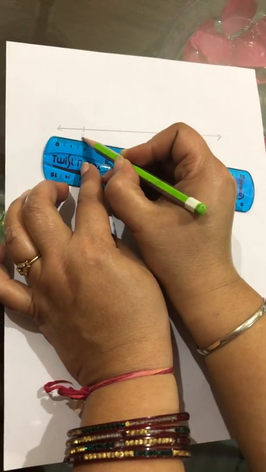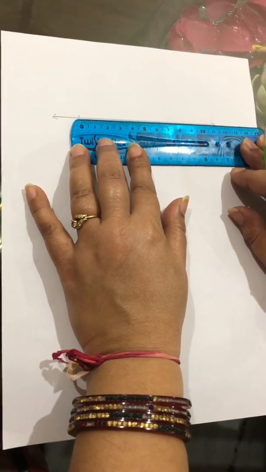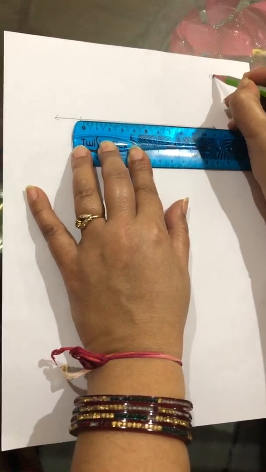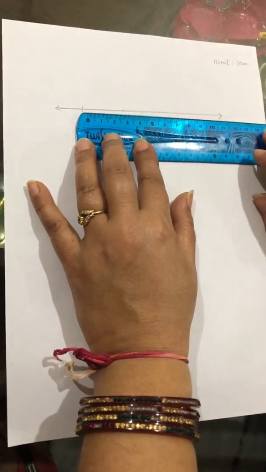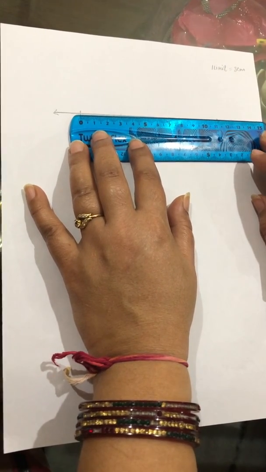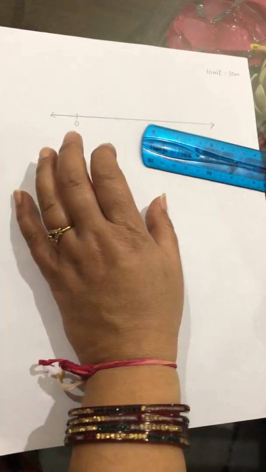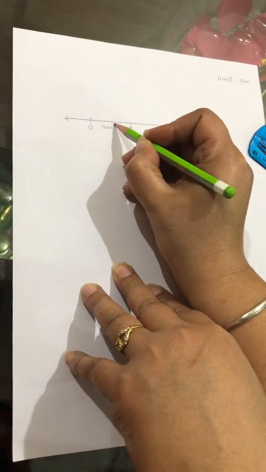Take here O. Then you have to take 1 unit. The scale is 1 unit, and I have taken 1 unit equal to 3 centimeters, since if we take 1 unit as 1 centimeter, it is too small to make. So I am taking 1 unit equal to 3 centimeters, and this is A. So this is 1 unit.